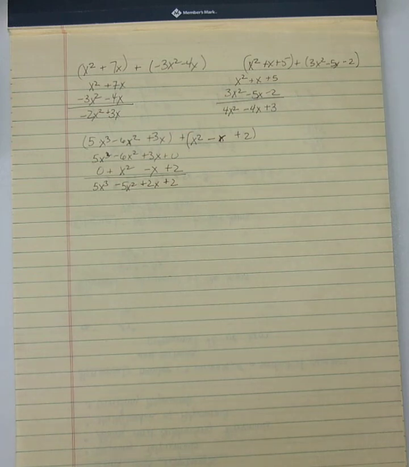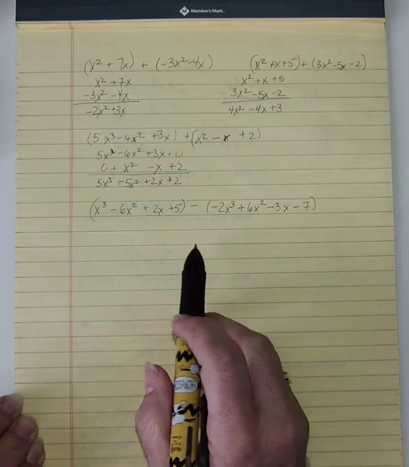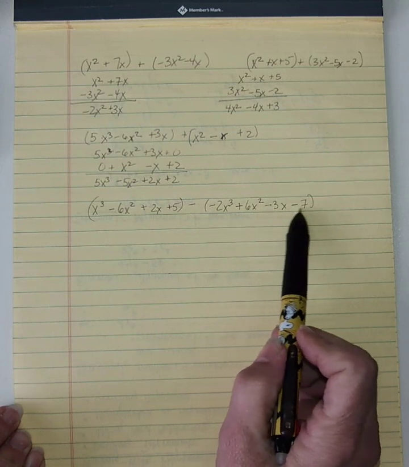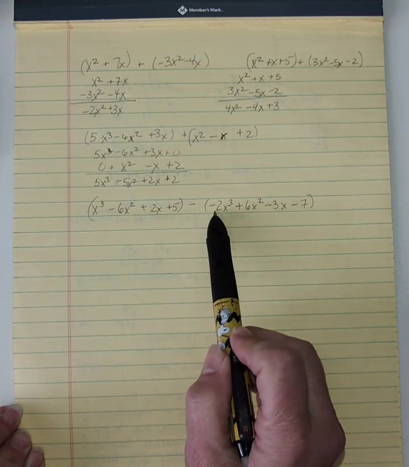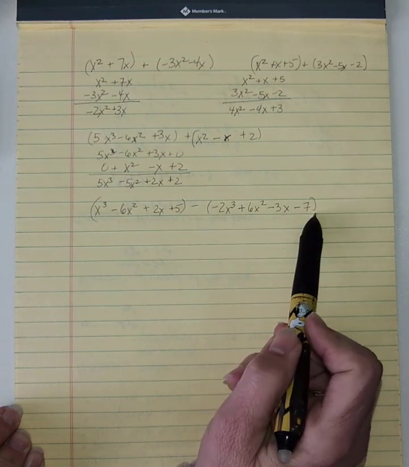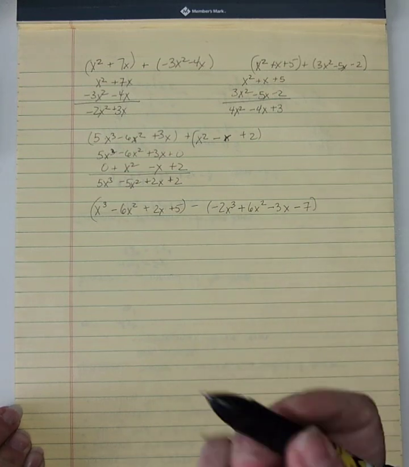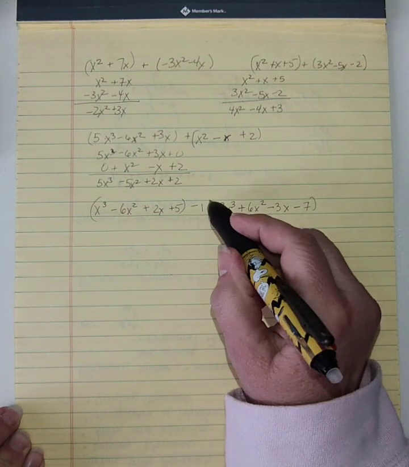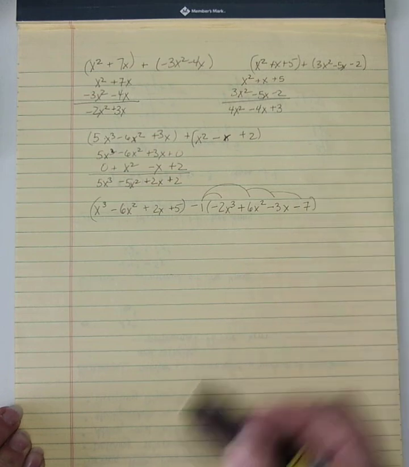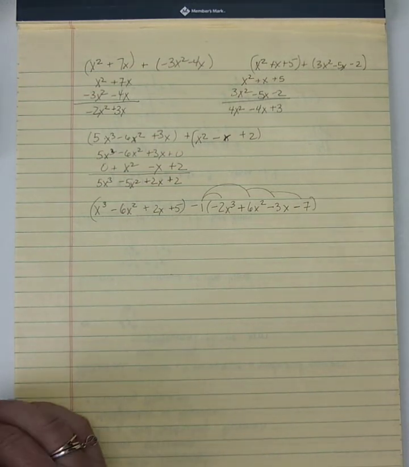So now let's take a look at subtraction. If I had an equation like this, I have to be careful, because this negative sign in front of this parenthesis tells me that I need to change all the signs in here, because I'm saying take the negative of everything inside of here. Or you could think of it as an understood 1 and distributing negative 1 throughout the whole parentheses, however you like to think about it.